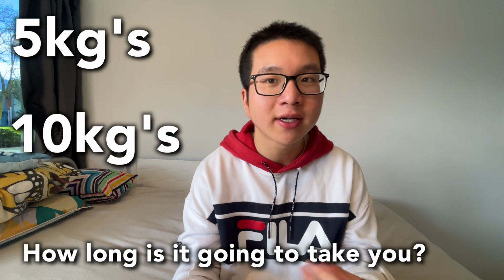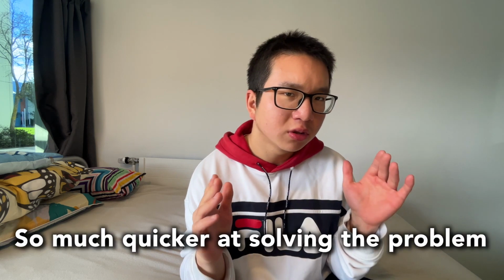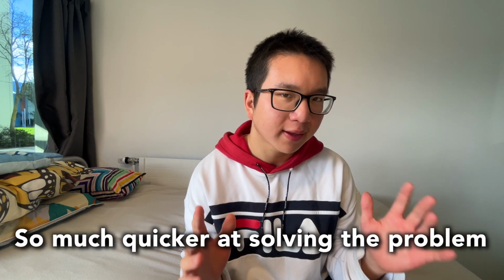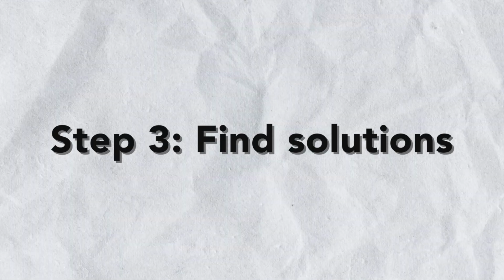And so, indicate, okay, if your body is out of shape, how much weight do you want to lose? Maybe it's 5 kgs, 10 kgs. How long is it going to take you? Indicate the time, and as you can see, by being more specific and by saying, I want to lose 3 kgs in 3 months, or I want to lose 10 kgs in a year, being more specific will help you solve the problem with so much more ease and make you so much quicker at solving the problem.